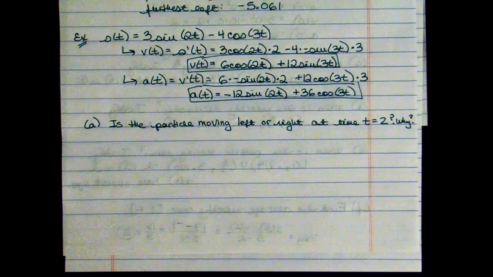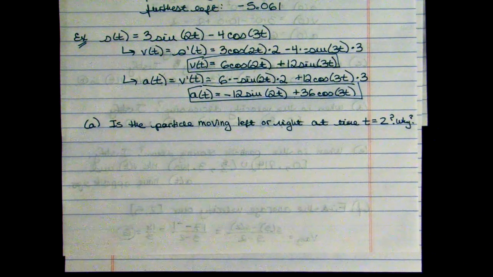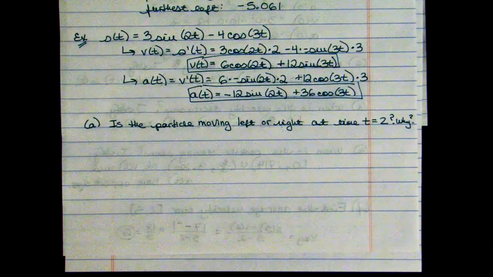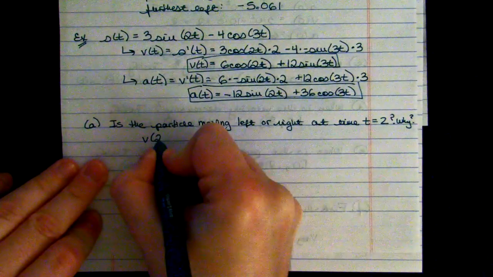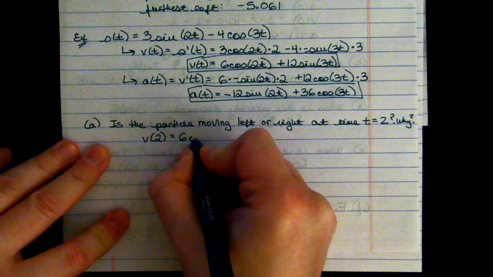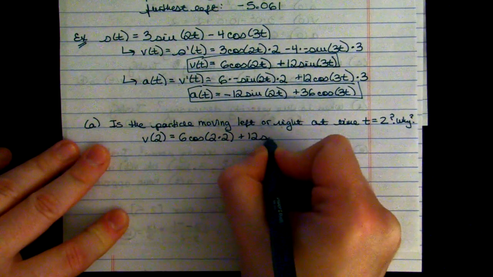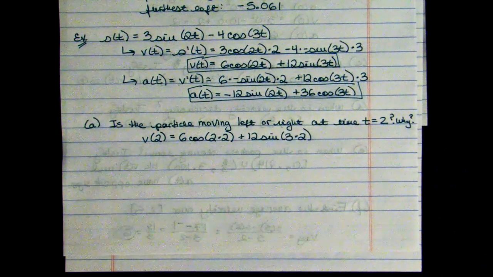Well, to figure out left or right, what does that involve me looking at? The position, the velocity, or the acceleration? Hopefully you said the velocity. I could make my number line and do all of that, but there's an easier way to do this. Since I don't care about the intervals where it's moving left or right, but just care about what's happening at time 2, all I'm going to do is plug 2 into my velocity. I'm going to find v of 2, which is 6 times the cosine of 2 times 2, plus 12 times the sine of 3 times 2. Go set your calculator in radian mode and tell me what the velocity at time 2 is.